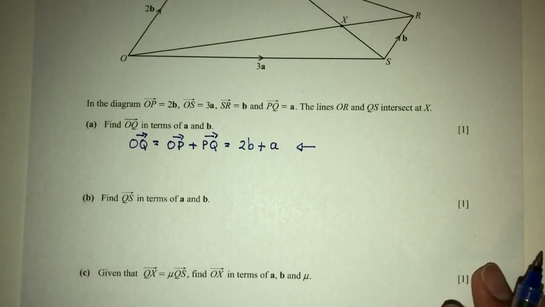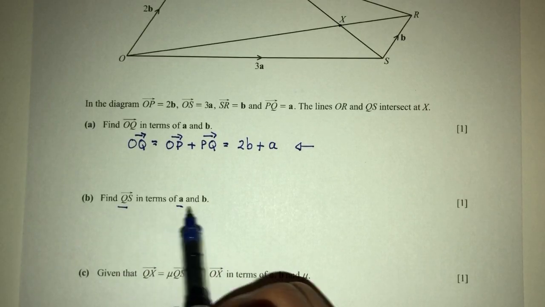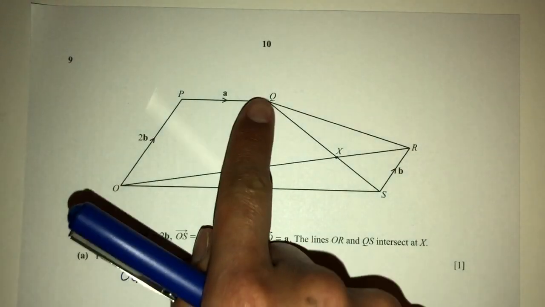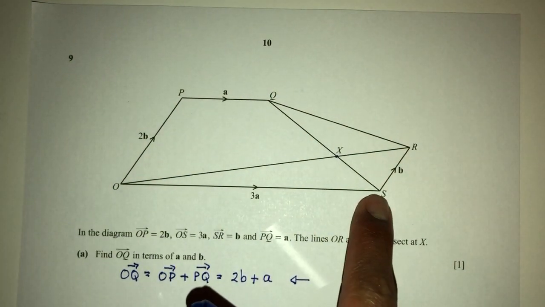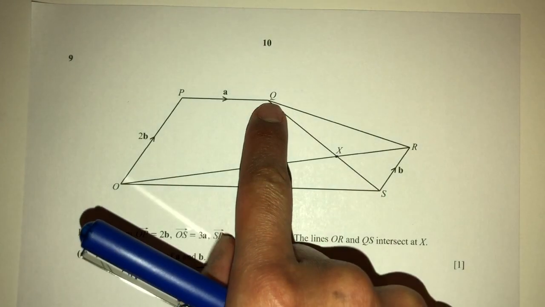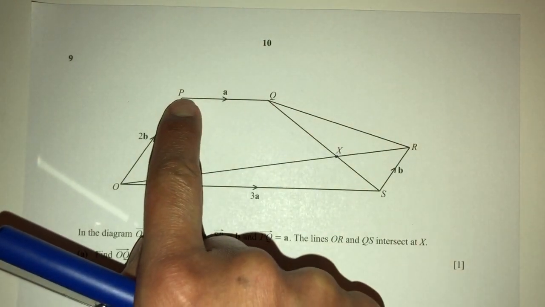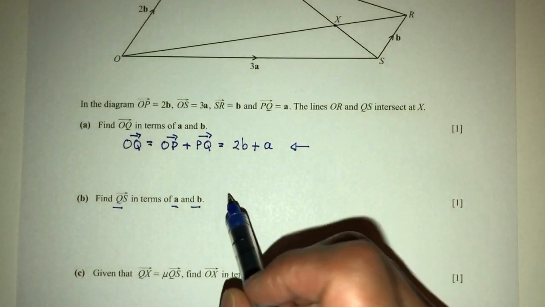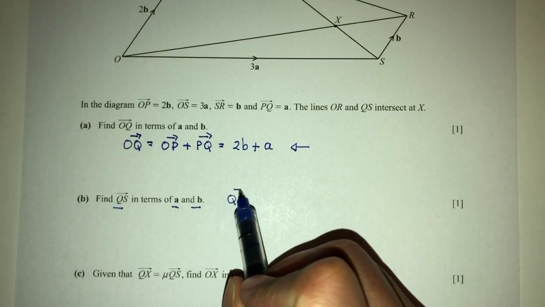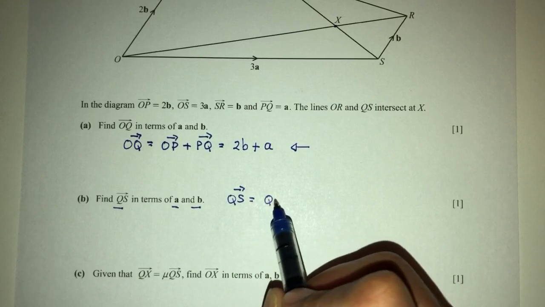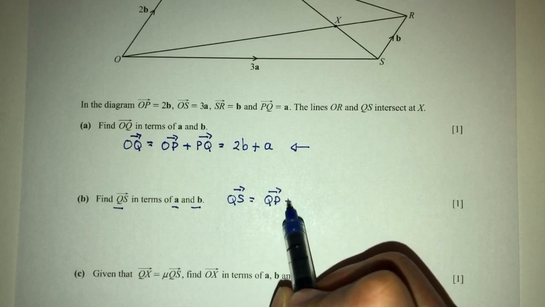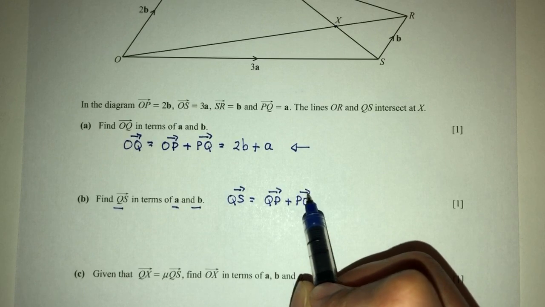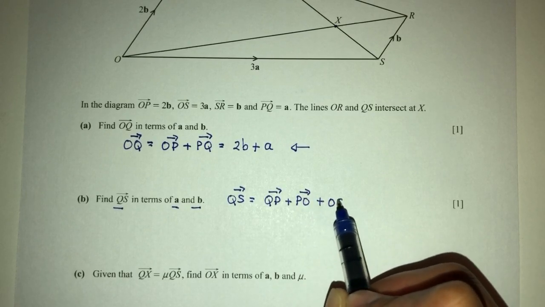Now for part B, find QS in terms of A and B. So where's QS? Q going to S. Now if you observe, Q, I can go to P, P going to O, O going to S. So let's write this down. QS, that will be Q going to P, P going to O, and then O going to S.